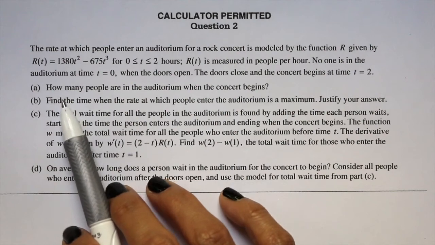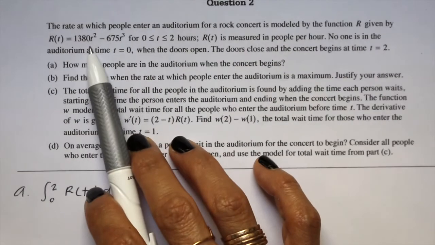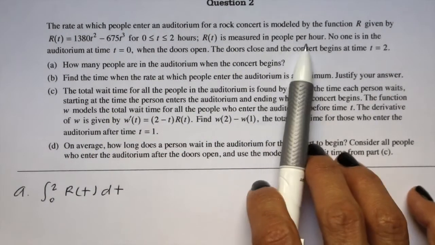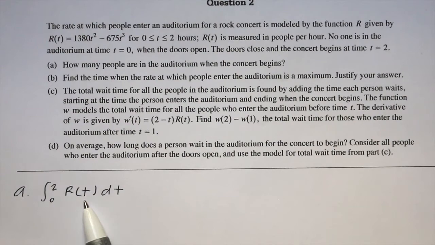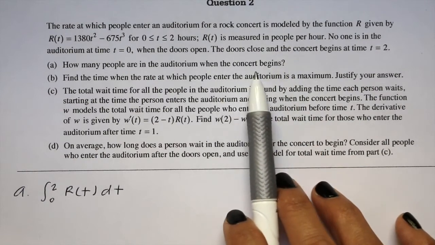Part A says, how many people are in the auditorium when the concert begins? Since r represents the rate at which people enter the auditorium, and r is measured in people per hour, when we integrate r from 0 to 2, that's going to give us the total number of people who entered the auditorium by the time that the concert began.